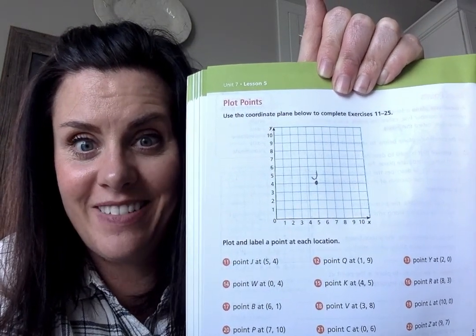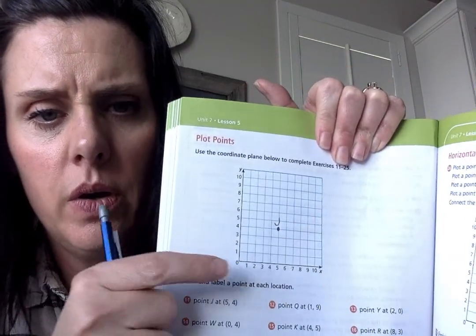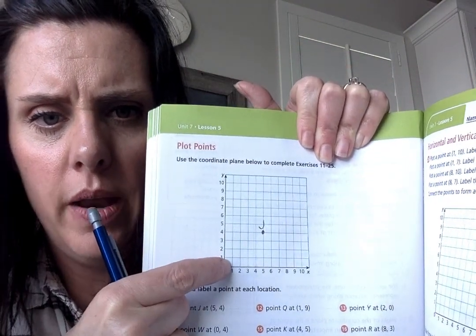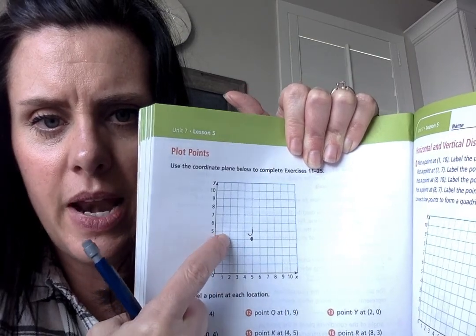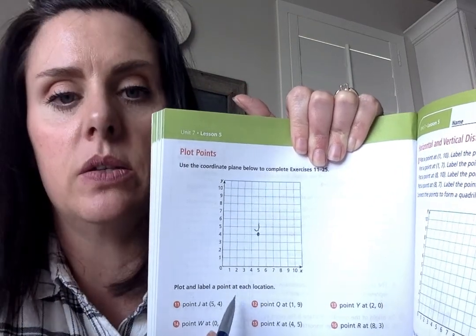You got it? Let's try another one. Let's do another one together. We're going to do number 12. It says point Q at 1, 9. So we're going to go over 1, up 9. Okay, here we go. We go over 1, up 9. I'm going to do this with my pencil so I can make my dot.